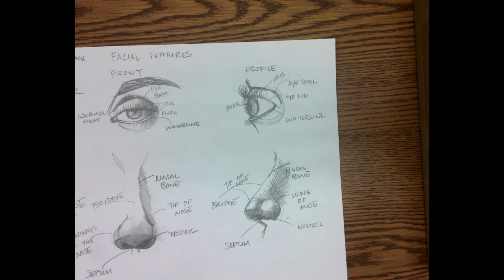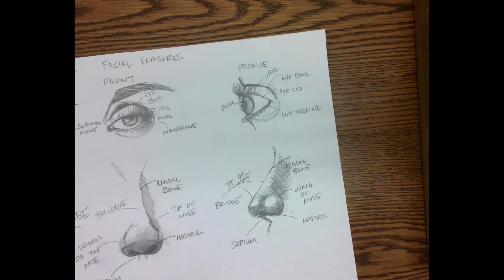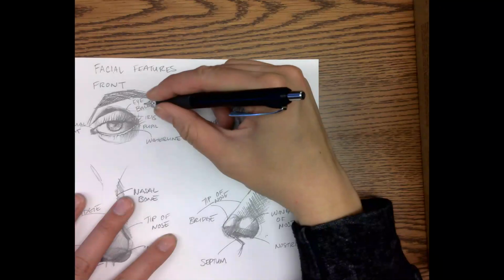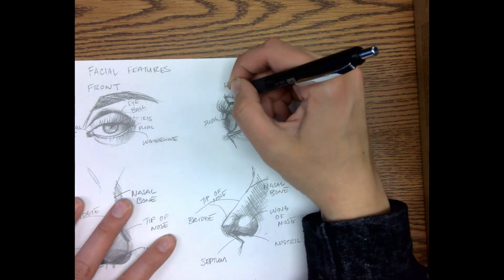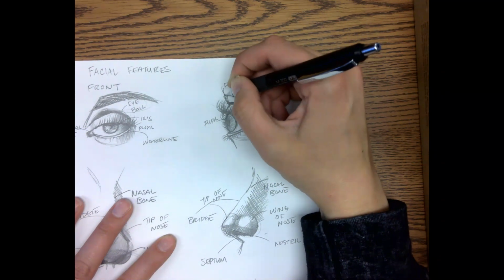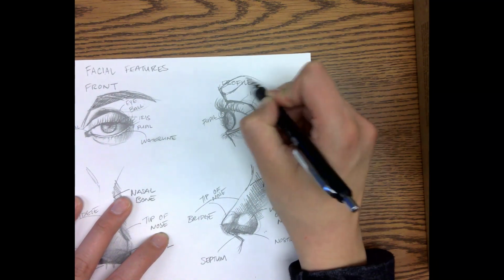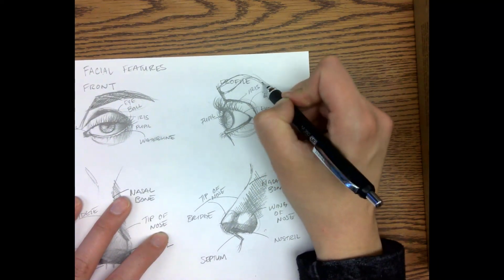Eyebrow profile. You really don't see much of the eyebrow from the profile. It's going to hang out in the same area, about right here. Thicker here, then it goes up and tapers down.